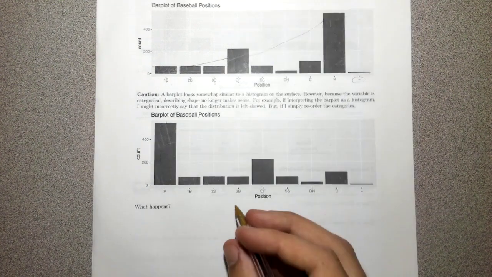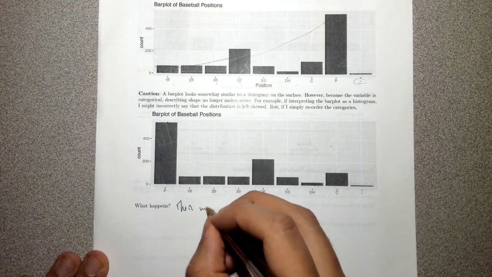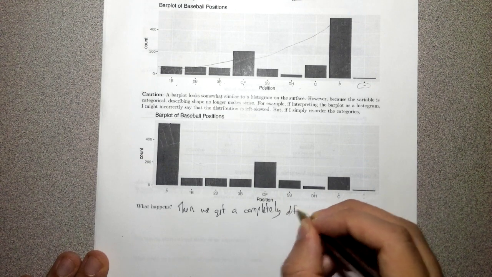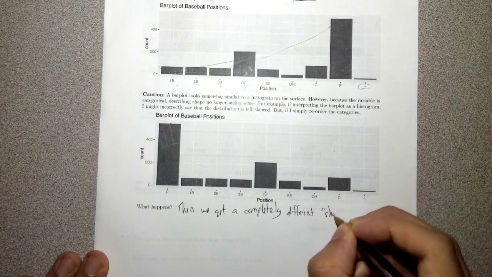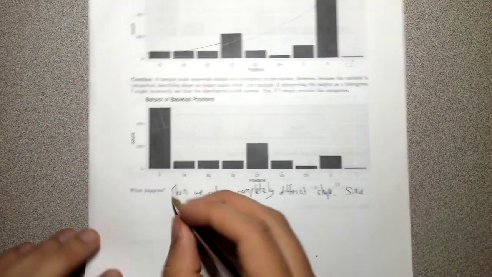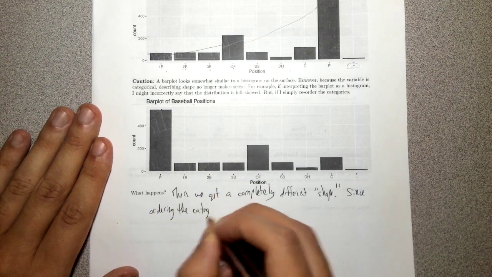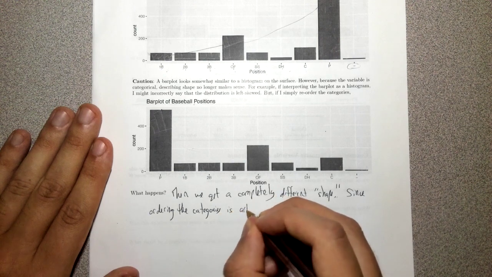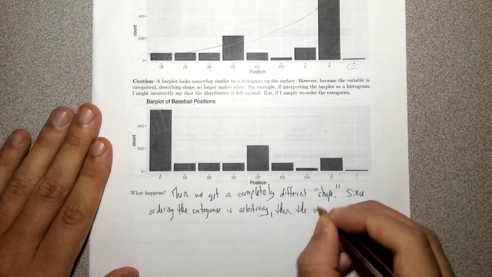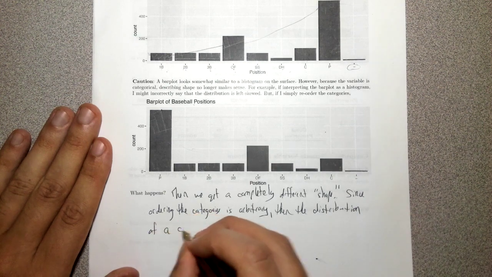And so what happens when we switch the order? Well, then we get a completely different shape. And so we want to say something like, all right, since ordering the categories is completely arbitrary, that means that the distribution of a categorical variable does not have shape.